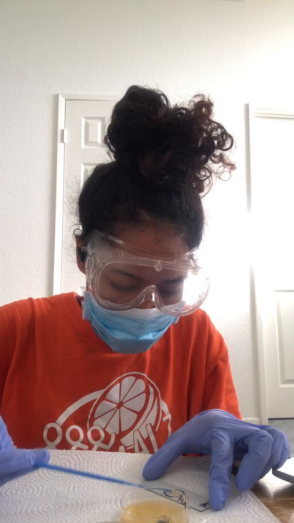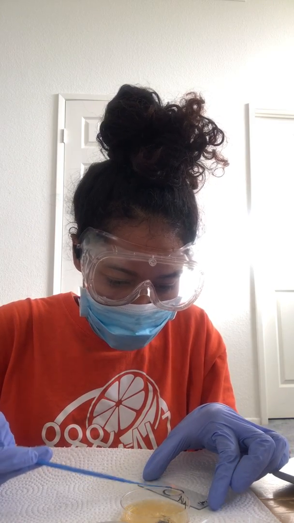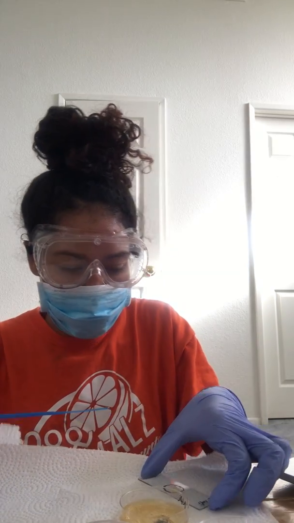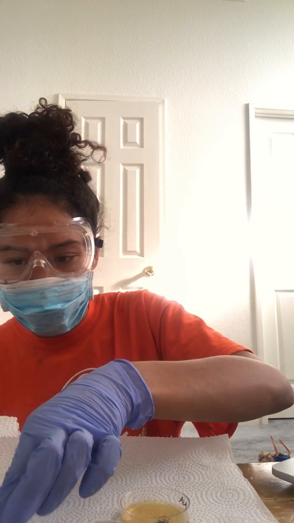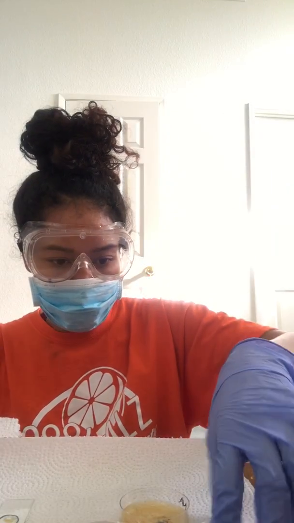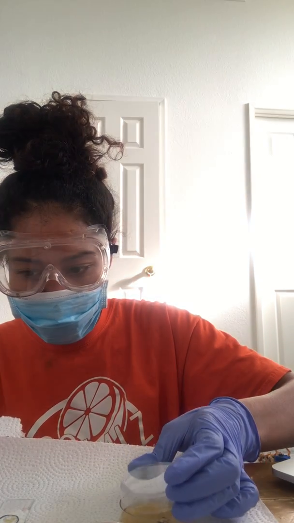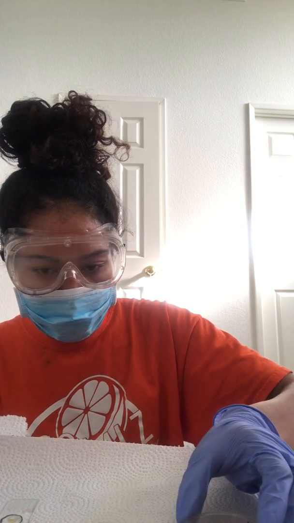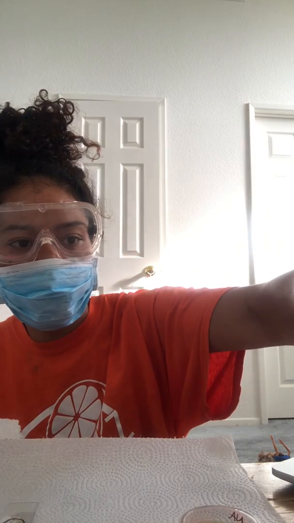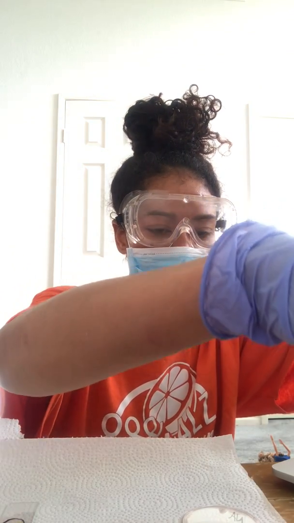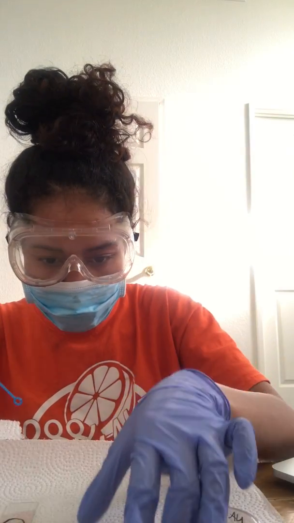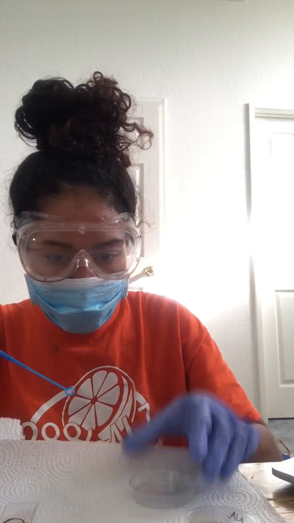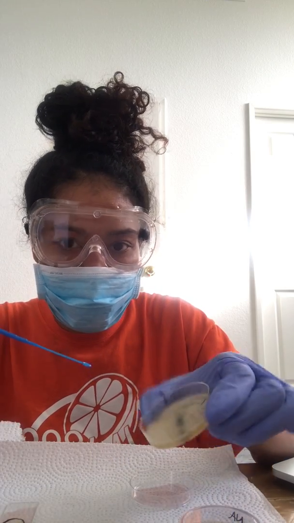I put a dime-sized circle on each of my slides, and I've spread that there. That was for E. coli. Now I'm getting ready to do the S. epidermidis. I'm going to let these sit in bleach. So I'm going ahead and grabbing some colonies.